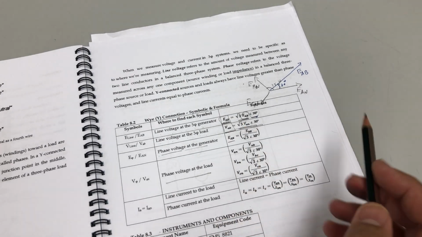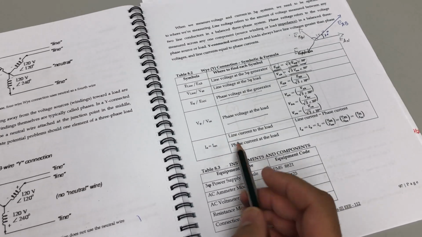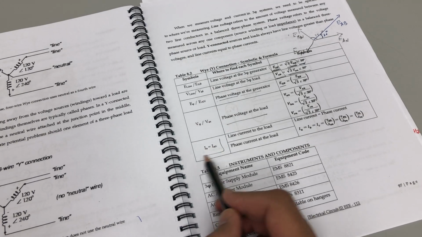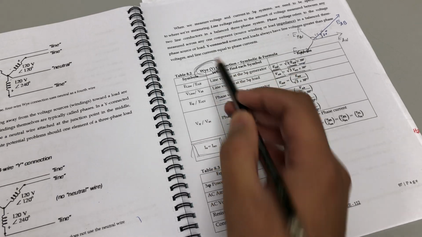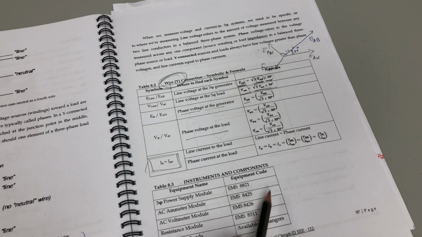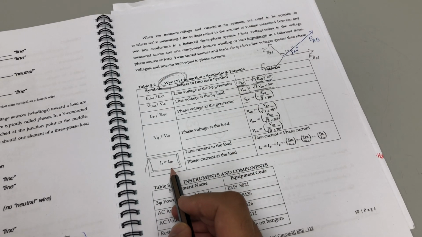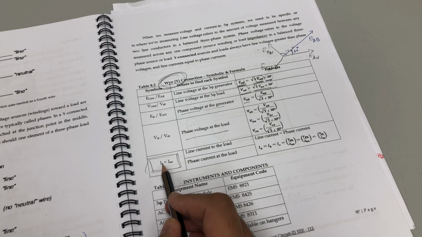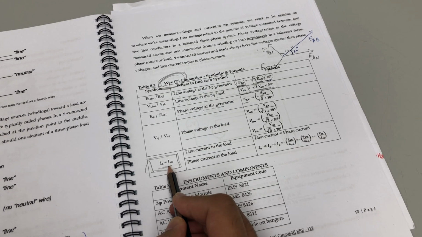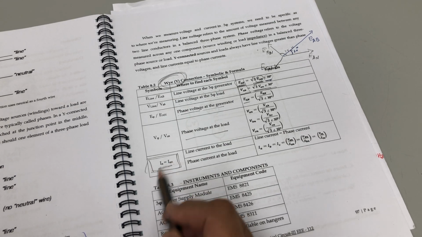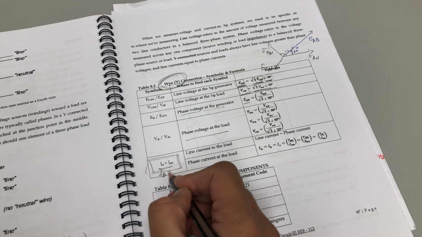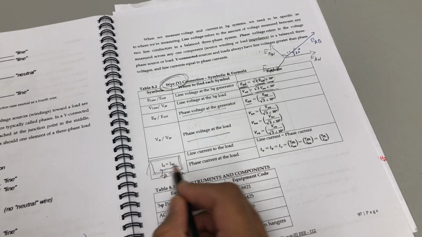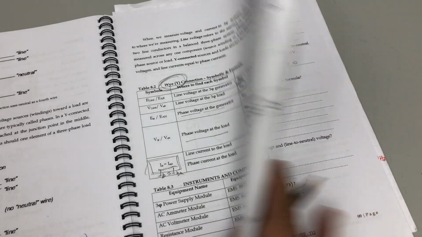For the line and phase current, as we mentioned, it is equal in Y connection. This table is for Y connection. It will be equal in value, magnitude, and angle. IA equals IAN in magnitude and angle, IB equals IBN in magnitude and angle, and so on.